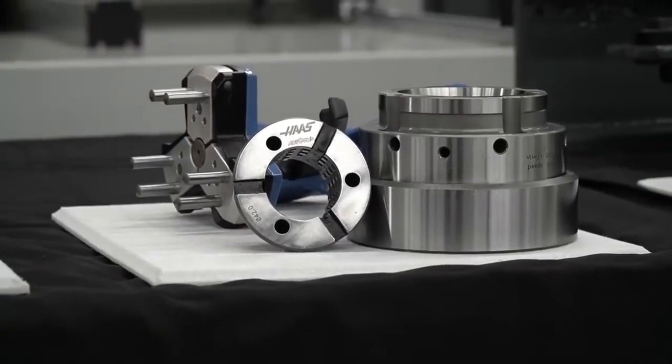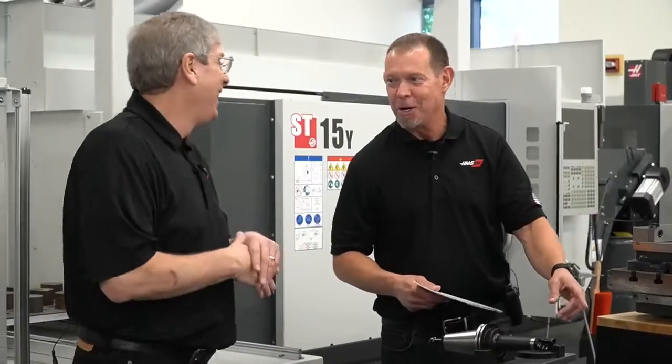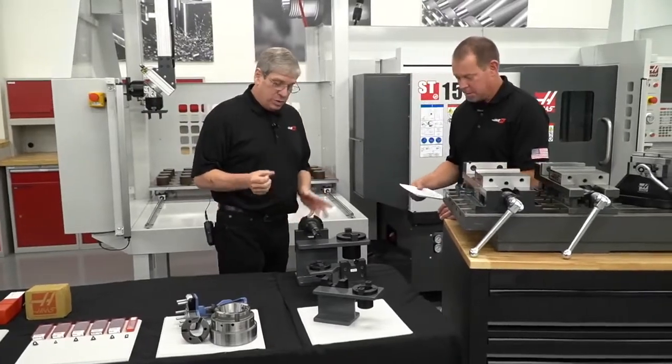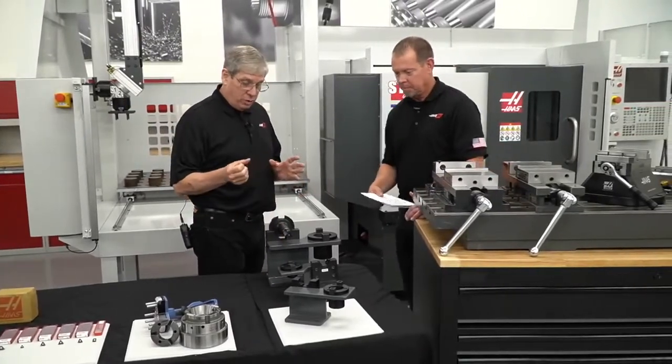Okay, and then these are interesting. This is an interesting story because we thought these wouldn't work, but we were wrong. Yeah. So these are tool holder vises for tightening your either pull studs or shell mill bodies or whatever on your tool.